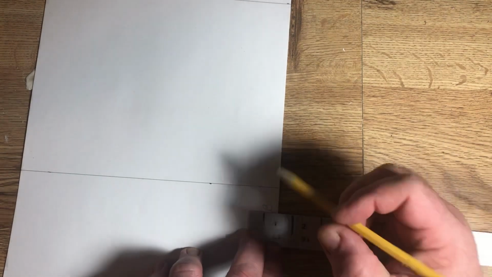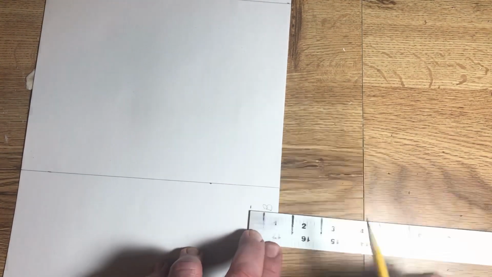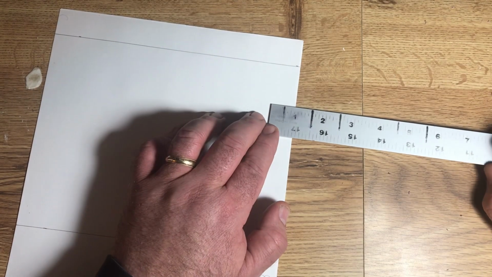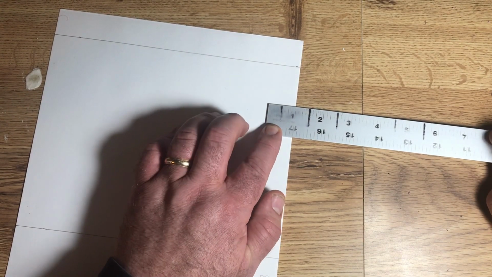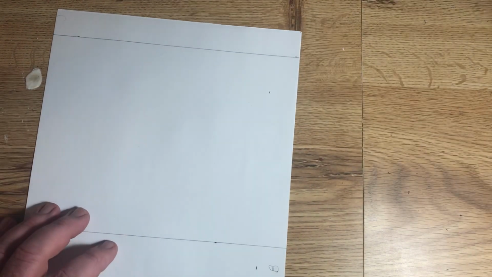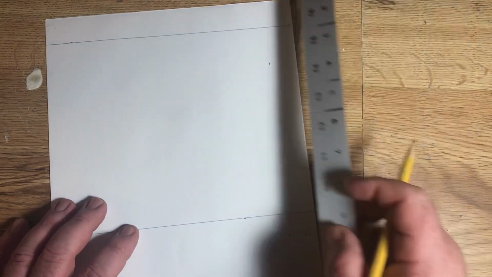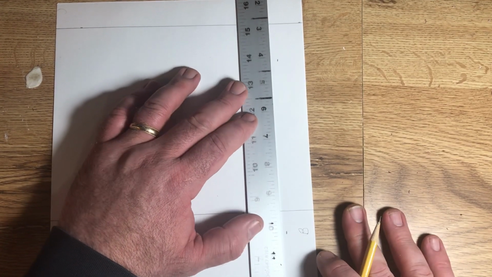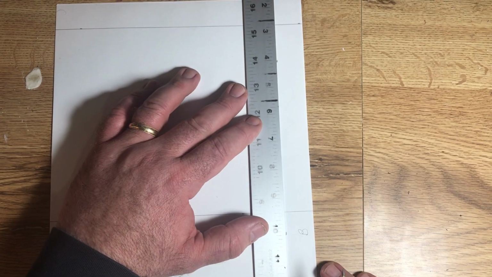I'm going to come up 1 inch from the bottom. So there's a 1 inch mark there. Bob Vila says measure twice if you want a straight line. So there's my second little mark there. I'm not going to make this line go the length of the paper.